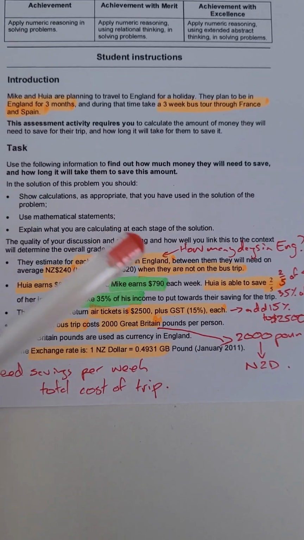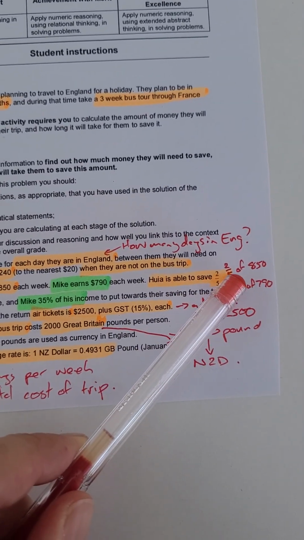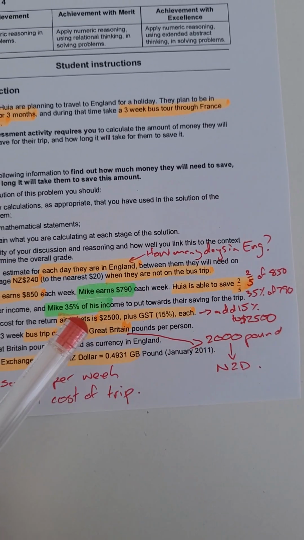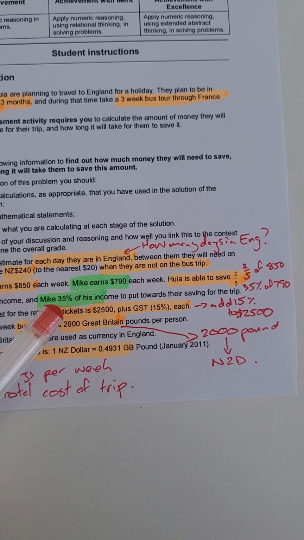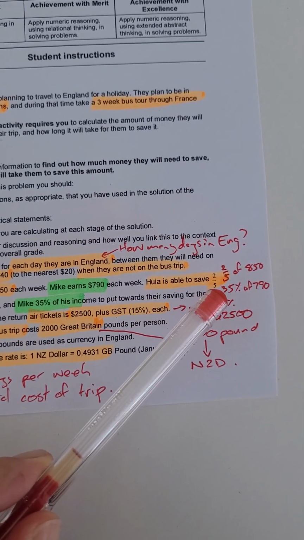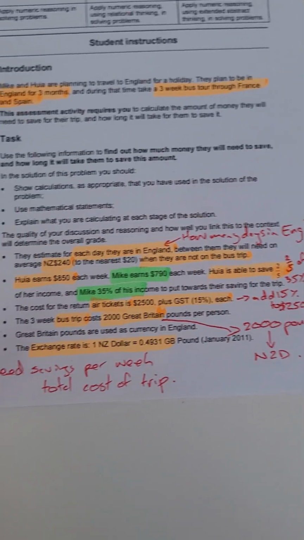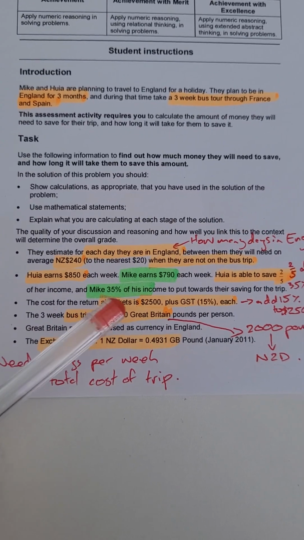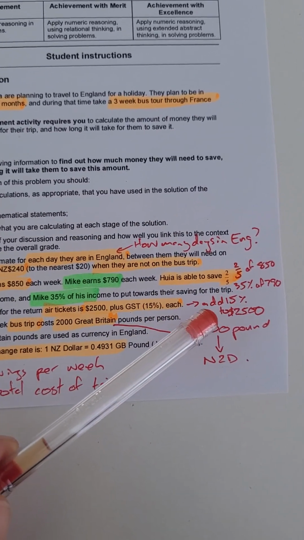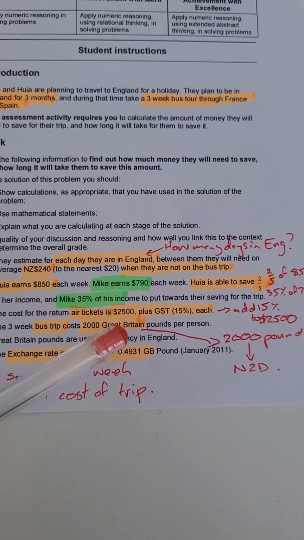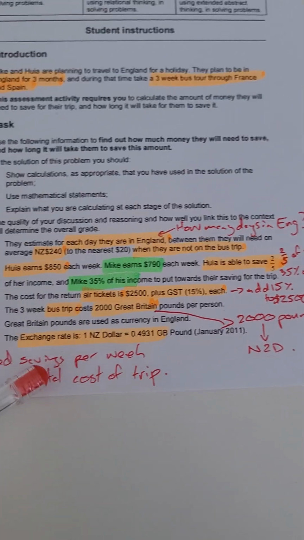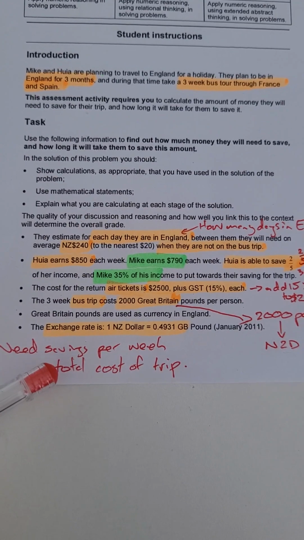Huia earns this much a week and saves this much. So to figure out how much Huia saves every week, that's all we're doing. Mike earns this much and saves 35% every week. So we're just figuring out that. And air tickets is this plus GST, so we've got to add the 15% to there. And the bus trip costs this much. It's in pounds, so we need to figure it out in New Zealand dollars.